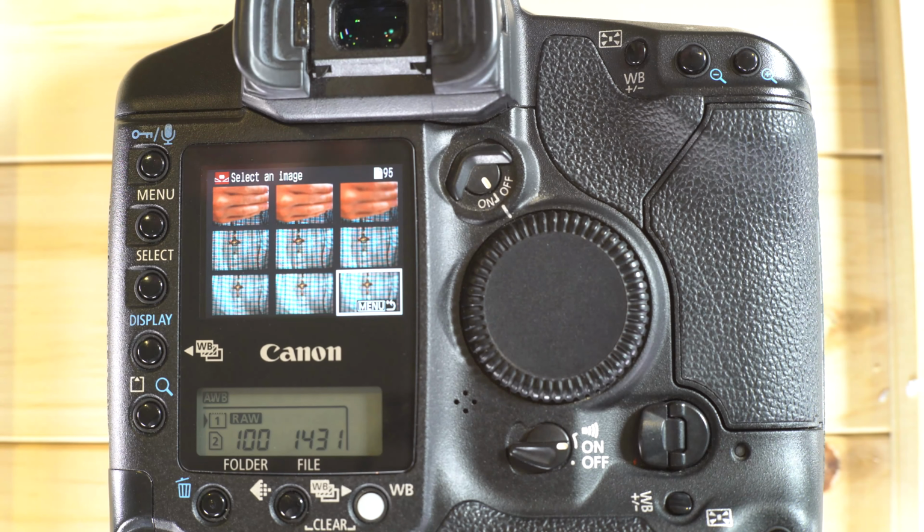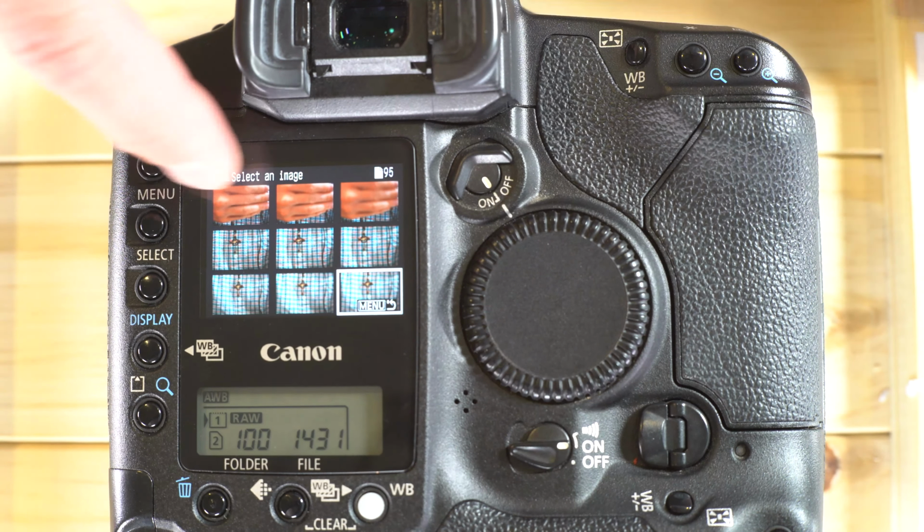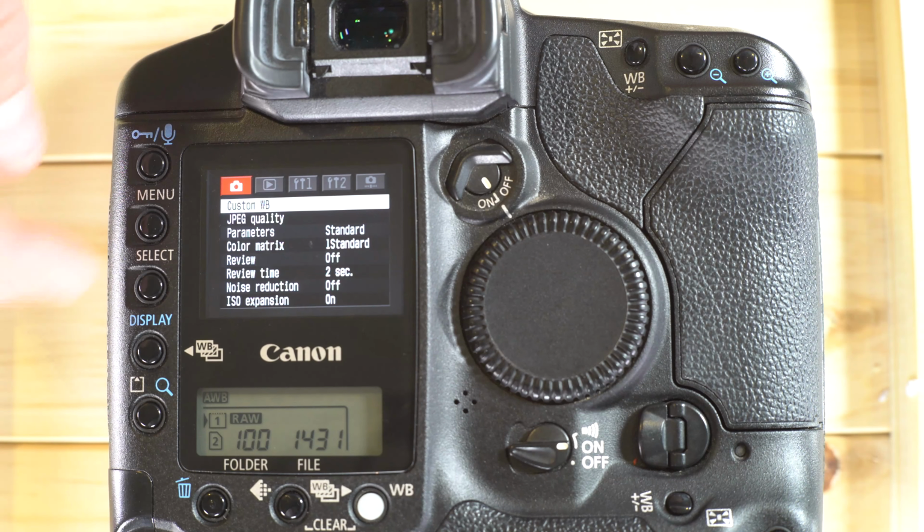What you would do is take a picture of that white card under your existing lighting, and then go into custom white balance, select that photo, and then the camera would select the white balance from that photo and set your custom white balance to match that photo.